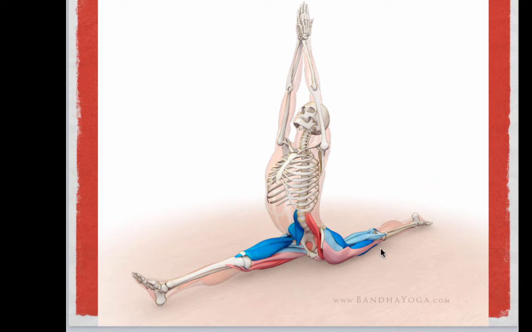Over here on the other leg, it's the opposite scenario. So the back of the leg, the gluteus and the hamstrings, are working to pull the leg backwards. And the front side of the leg is getting stretched. It's the antagonist here. So the hip flexors and the quadriceps are antagonists and are relaxed and stretching.